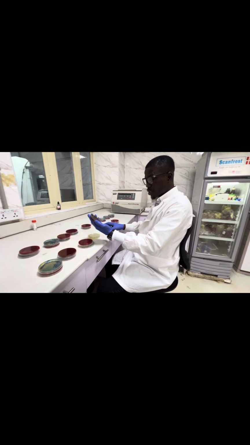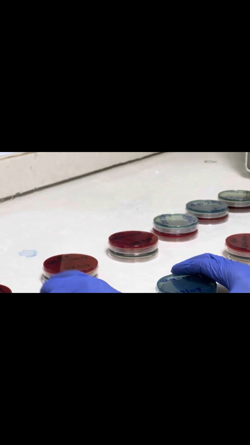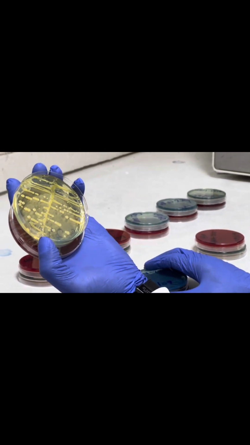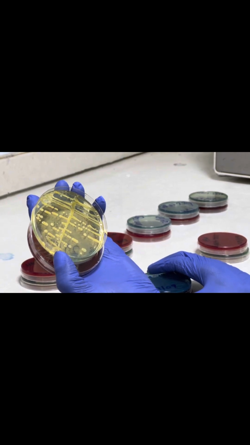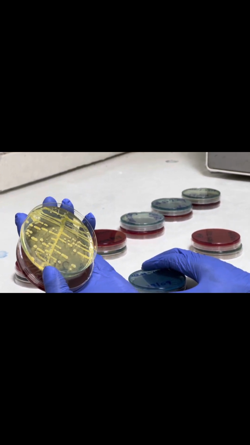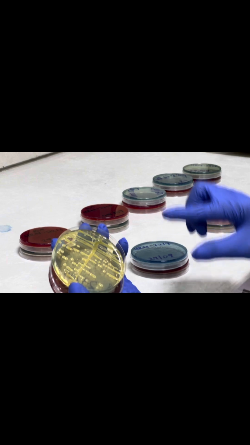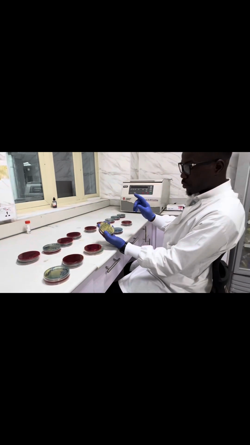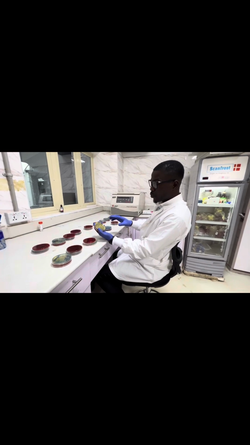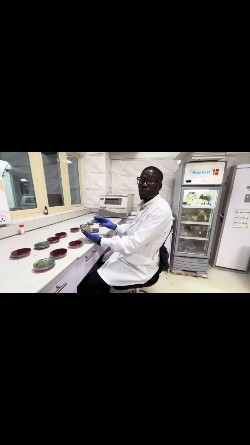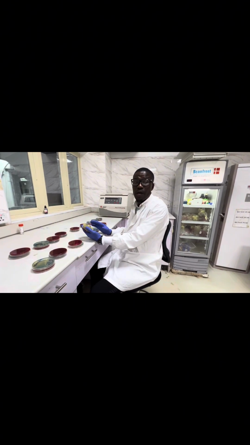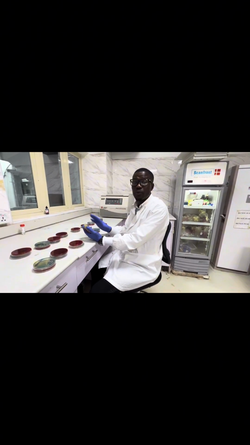This is nice. The growth seems to be uniform. You can see on the CLED, it's very clear. And you can agree with me that this is one single organism growing here. So with this, we can now proceed to do colonial morphology, where we describe what we are seeing.